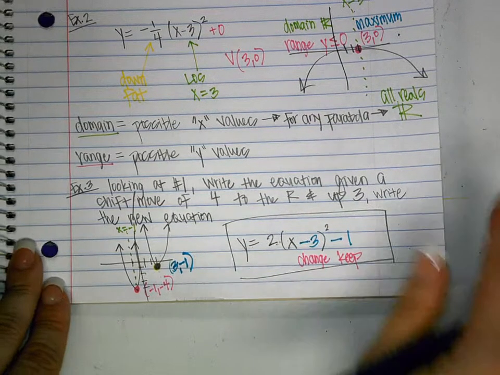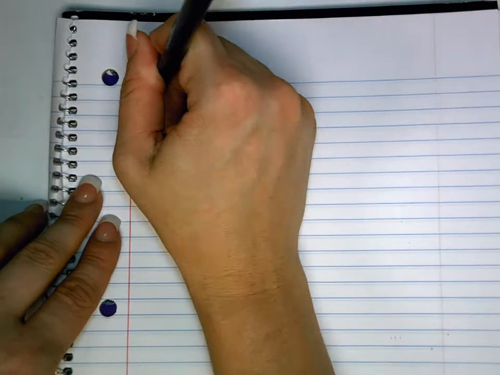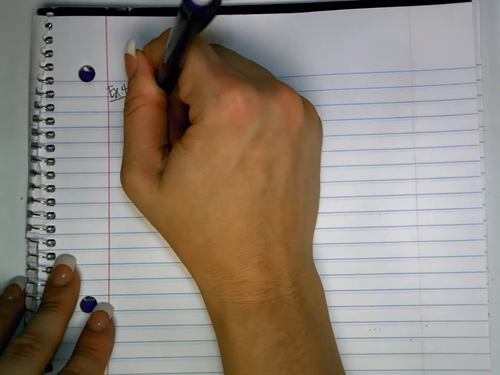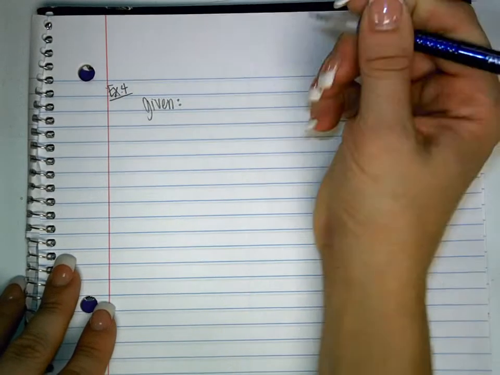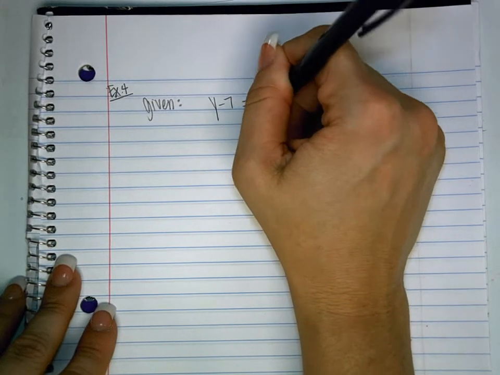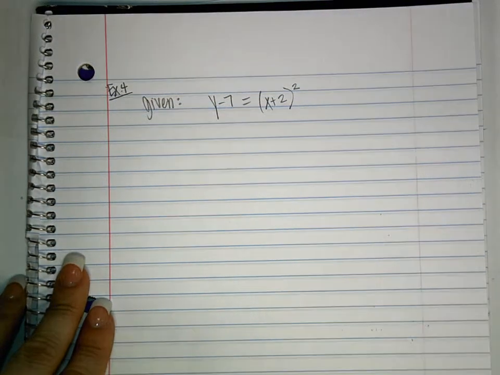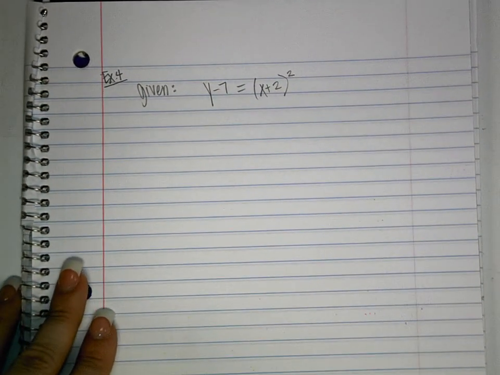Okay, let's do one more. For number 4, where did I get the 2 from? The 2 came from the original equation. Now, you are given the equation y minus 7 equals (x plus 2) squared.